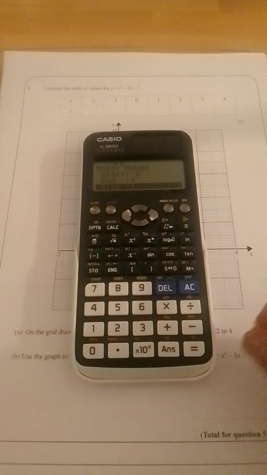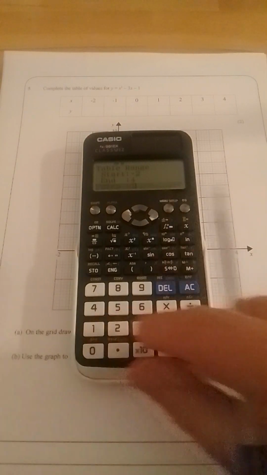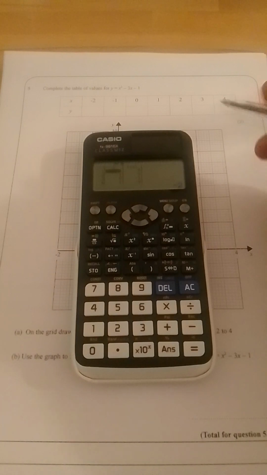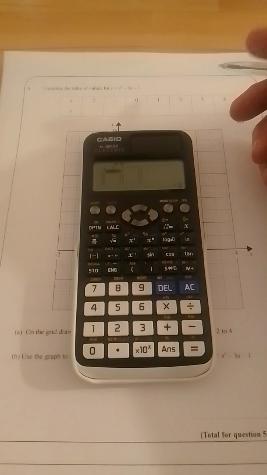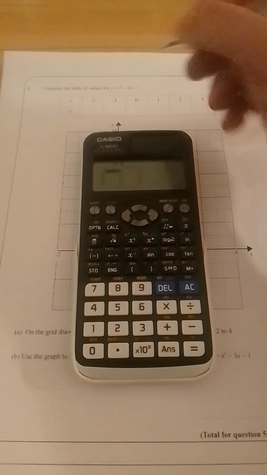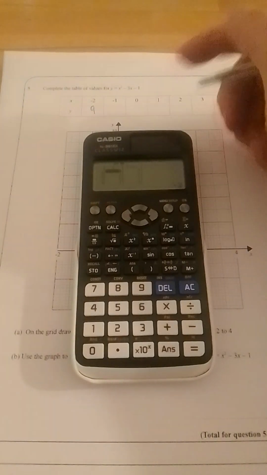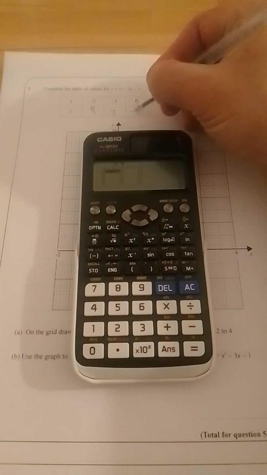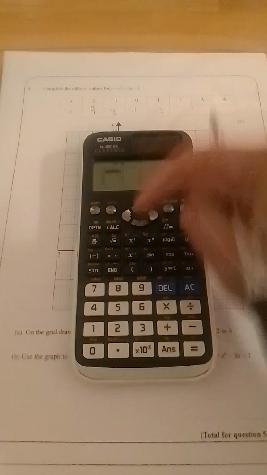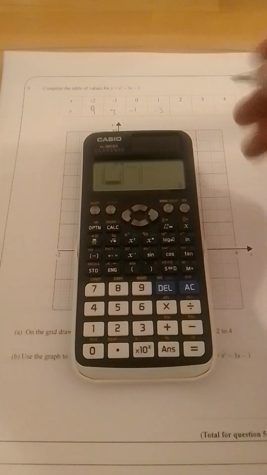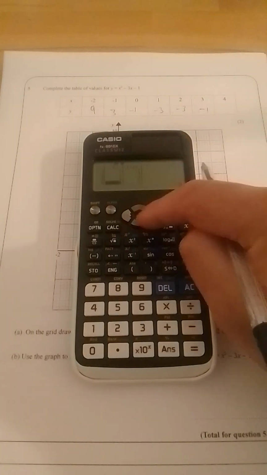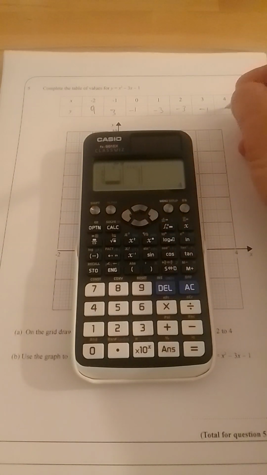Again, this table is going up in steps of 1, so press 1 and equals now, and it gives me the table here. So when x is minus 2, the y value is 9. When x is minus 1, the y value is 3. Then I have minus 1, minus 3, I have to scroll down a little bit, minus 3, minus 1, and then 3.